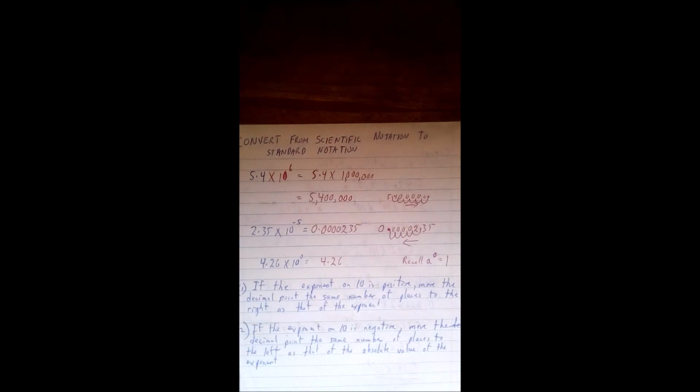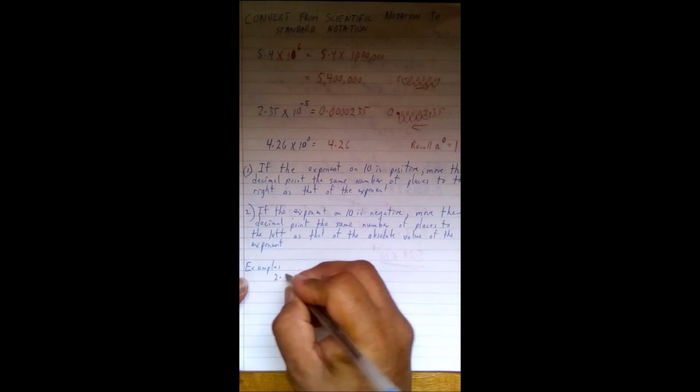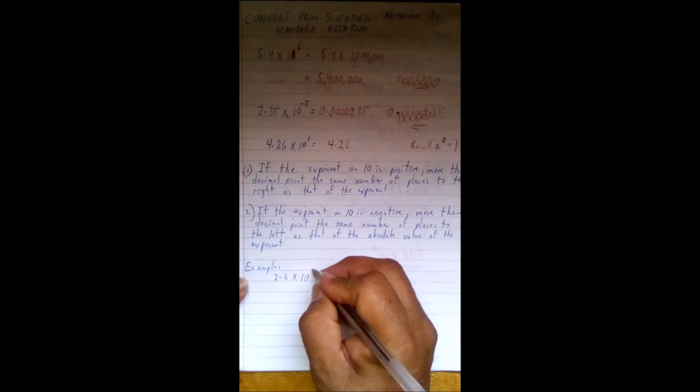Okay, so let's try a few more examples. If I have 2.6 times 10 to the 7th power, this tells me I must move my decimal point to the right, 7 places.